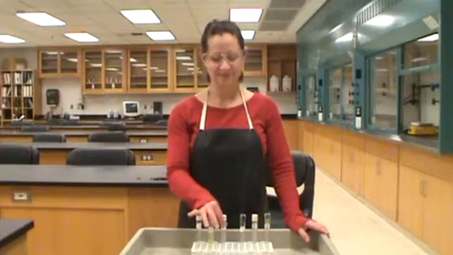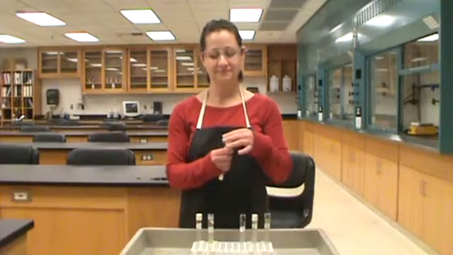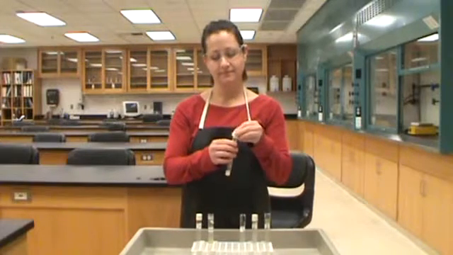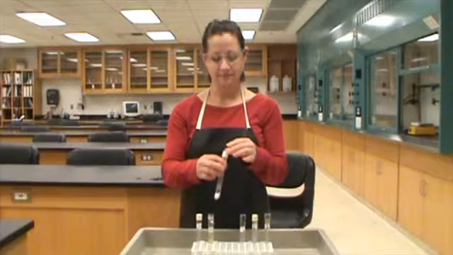When you smell a chemical, you never put your nose near the glassware. You use your hand to waft the odor toward your nose. Don't inhale, just a quick sniff. Make sure to put the cap back right away.